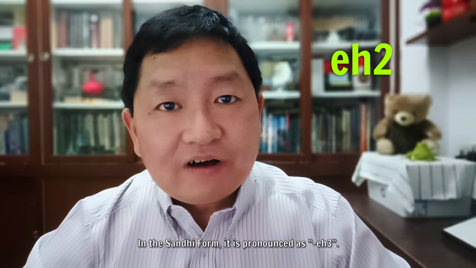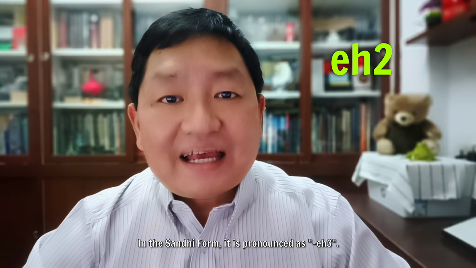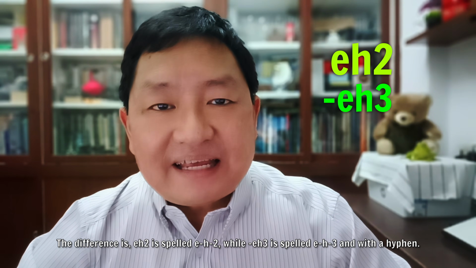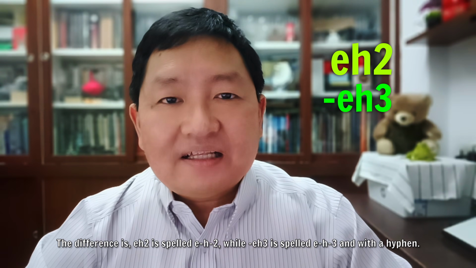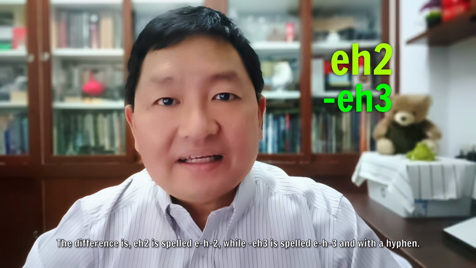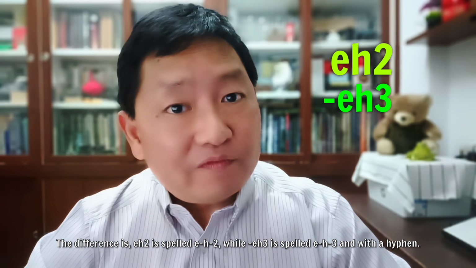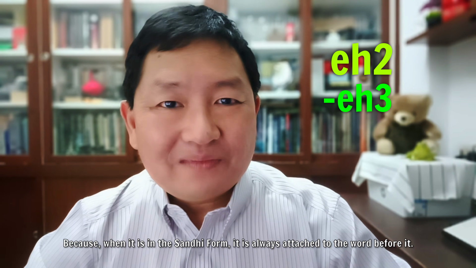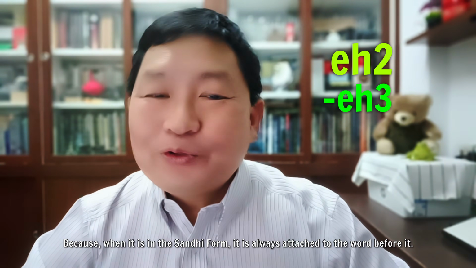In the sandhi form, it is pronounced as a. The difference is a is spelled EH2, whereas a is spelled EH3 but with a hyphen, because when it is in the sandhi form, it is always attached to the word before it.